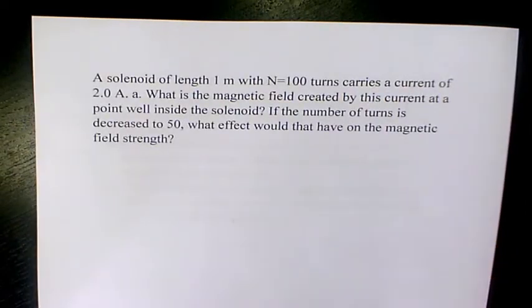A solenoid of length 1 meter with 100 turns carries a current of 2 amps. Find the magnetic field created by this current at a point well inside the solenoid. And part B, if the number of turns is decreased to 50, what effect would that have on the magnetic field strength? So we need to find the magnetic field strength of a solenoid.